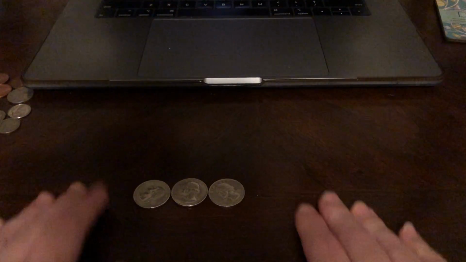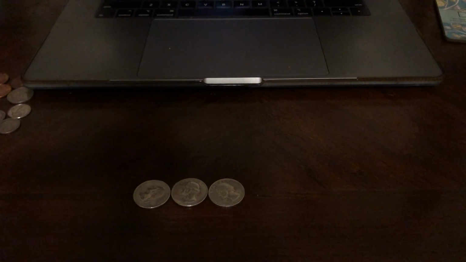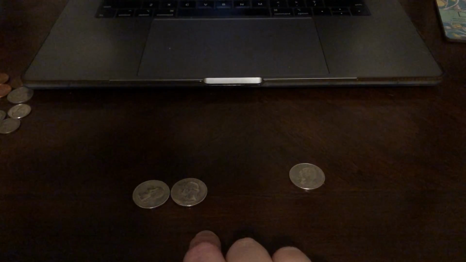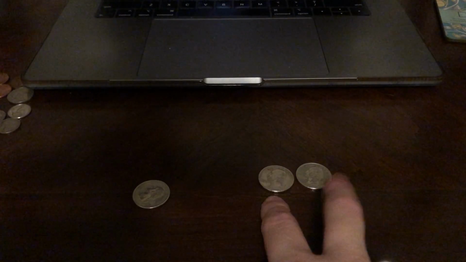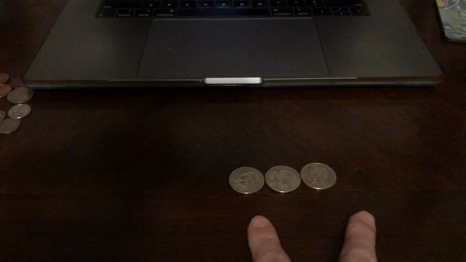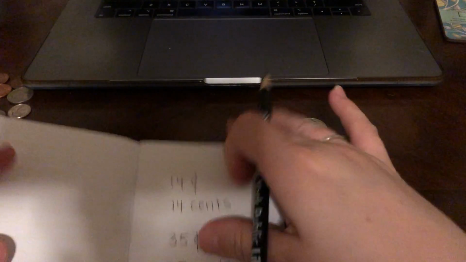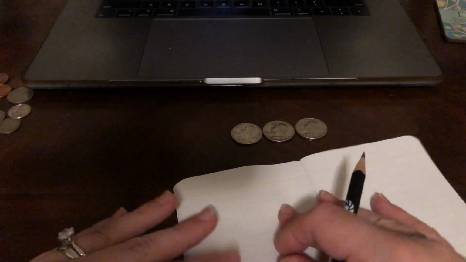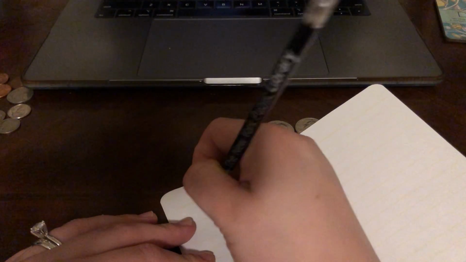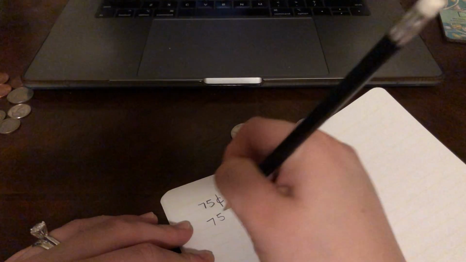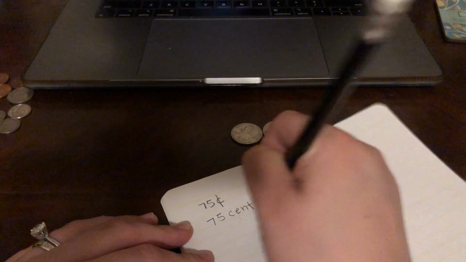So we're going to skip count by 25s. We're going to practice this a lot in school. You'll get the hang of it, but it goes like this. 25, 50, because 25 plus 25 is 50. 75, because 50 plus 25 is 75. So this is 75 cents. So I'm going to go to another page. And we would record this by writing 75 with the C with a line through it, or 75 cents written out.